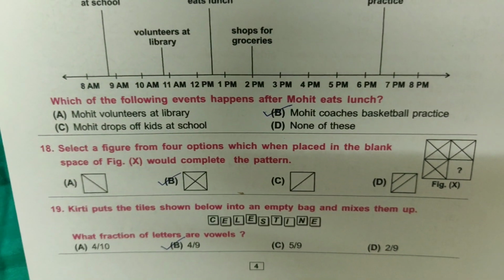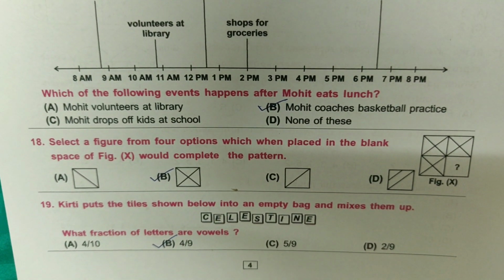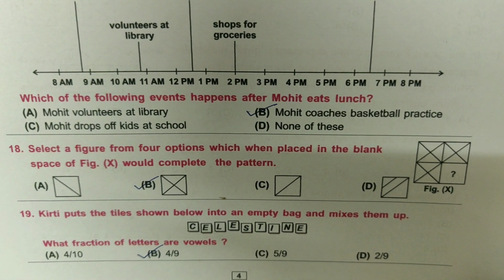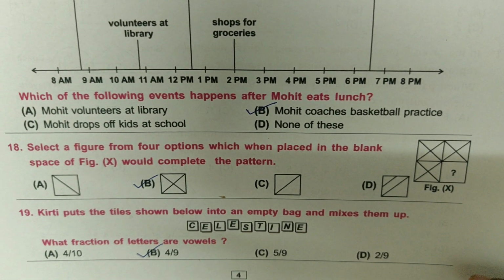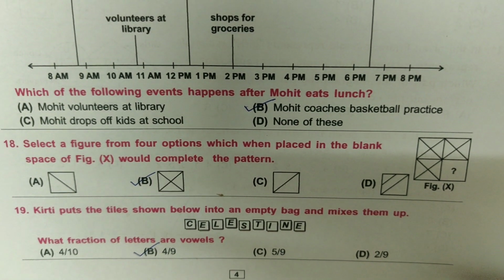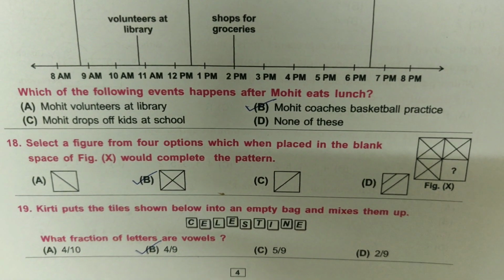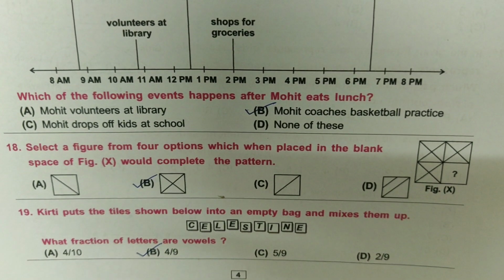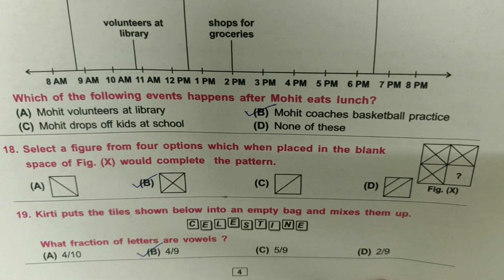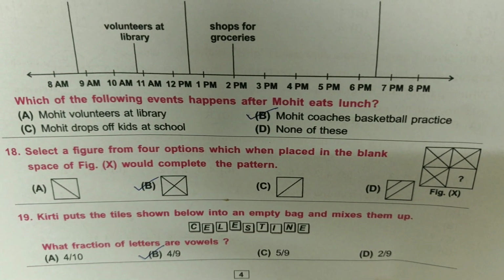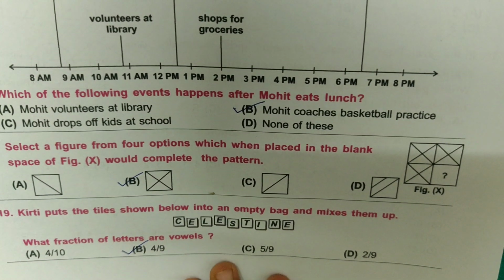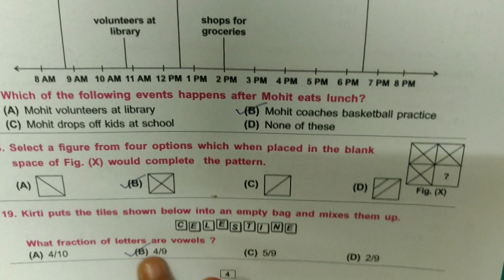Okay, Gertie puts the tiles shown below into an empty bag and mixes them up. What fraction of letters are vowels? First we need to count how many letters. There are 9. Then we need to count the vowels. There are 4 vowels as you can see, so it's B-bit, 4 by 9.